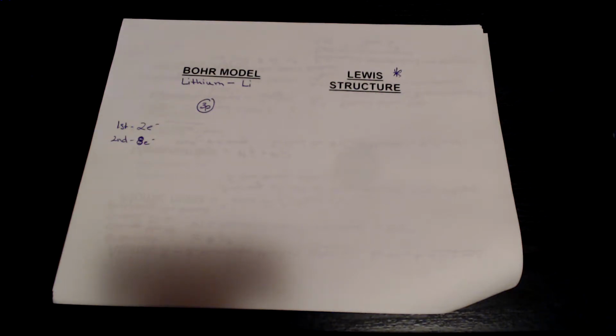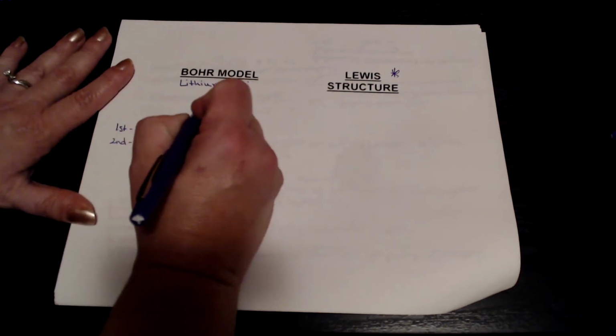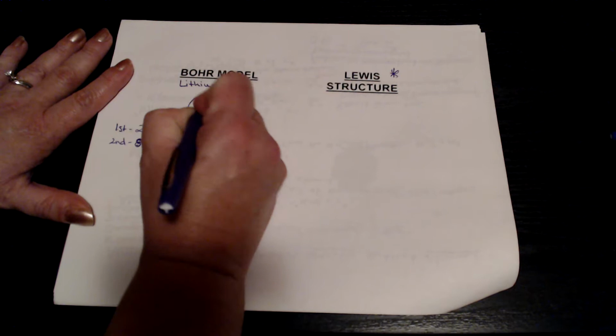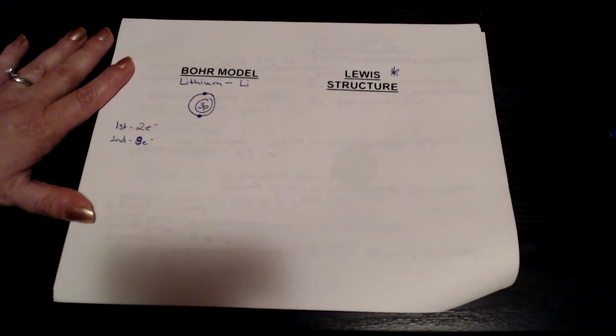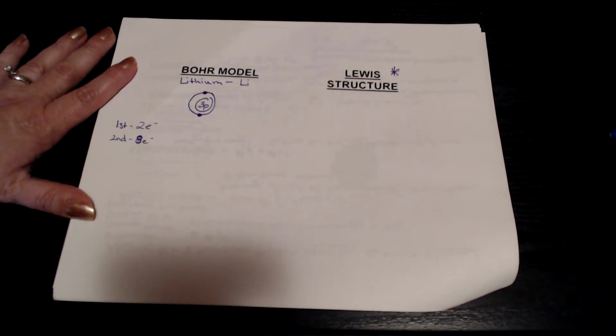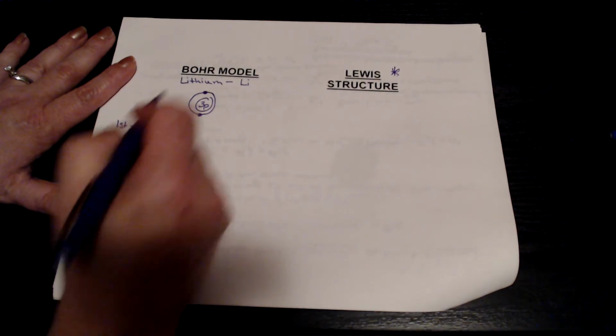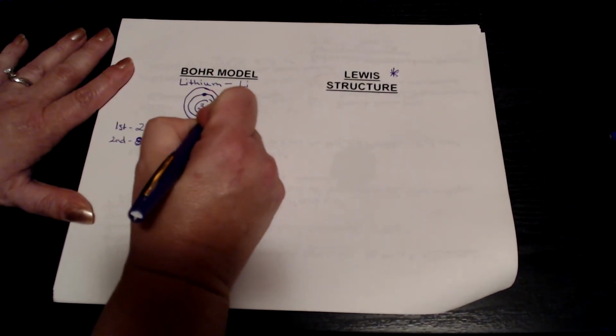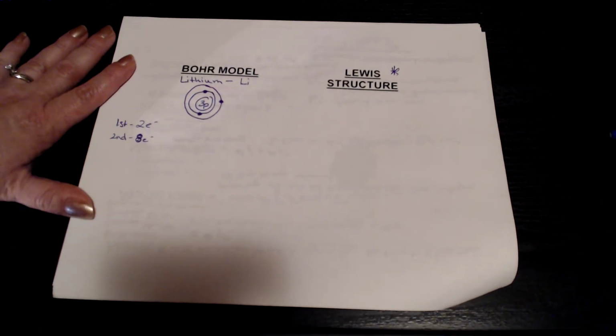And it just gets a little bit more confusing. Something to look forward to. Chemistry being more confusing than biology. So in our first shell, we can put 2 electrons. So there's lithium's first 2 electrons. And then in our second shell, lithium has only 1.